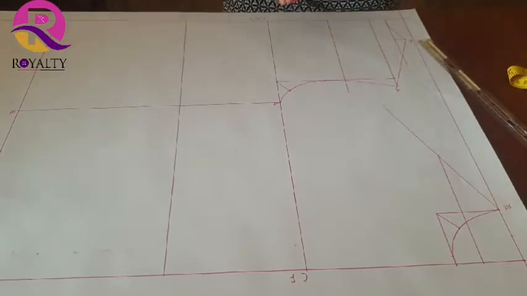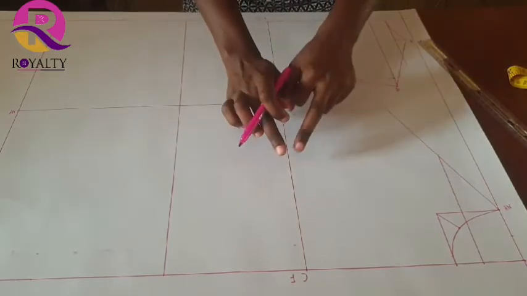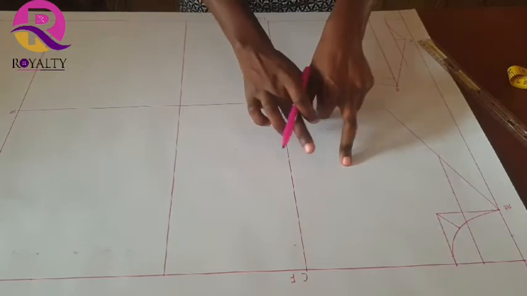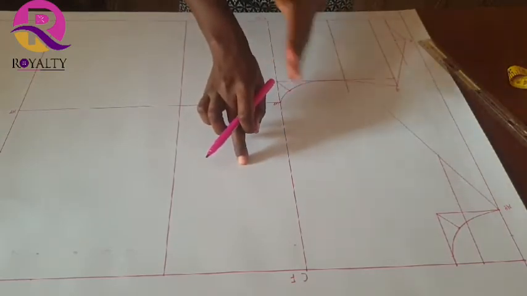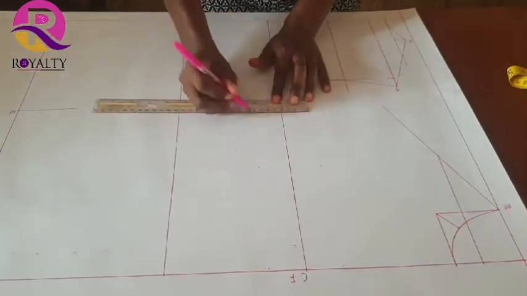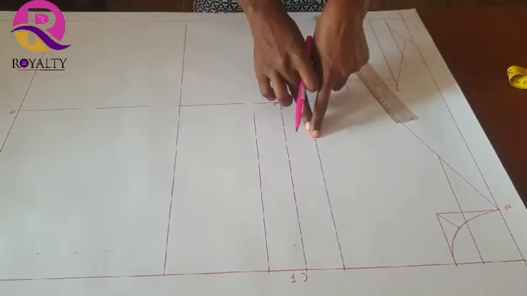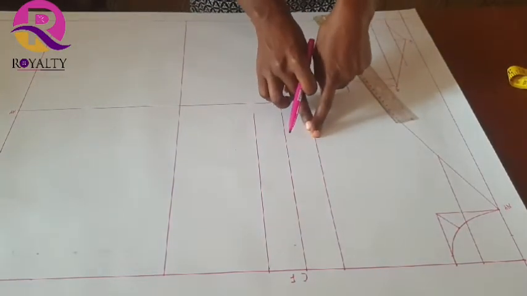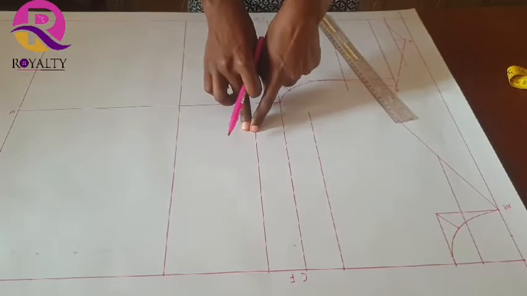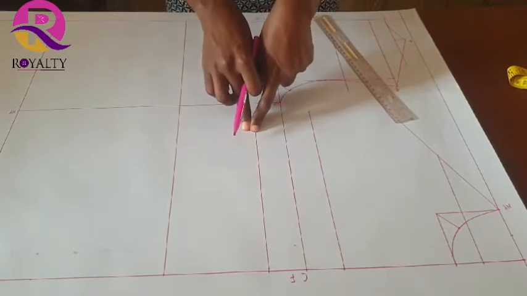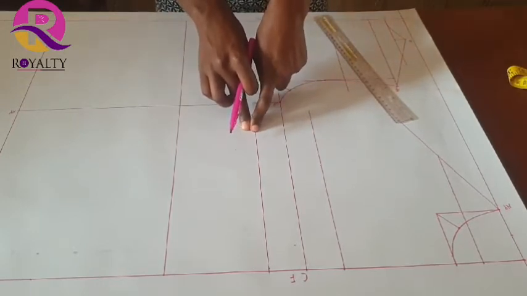The next thing I'm going to do is on the armhole depth line, I will measure 4 cm up and 4 cm down, and I'm going to roll. The line 4 cm up is my across chest measurement, while the 4 cm down is your true bust line. I repeat, true bust line.